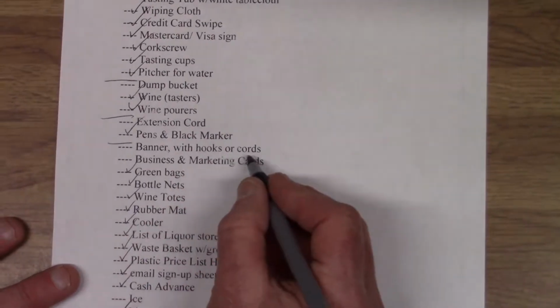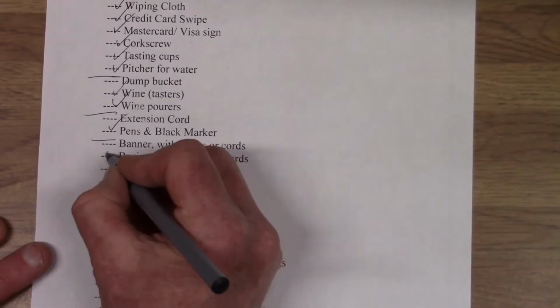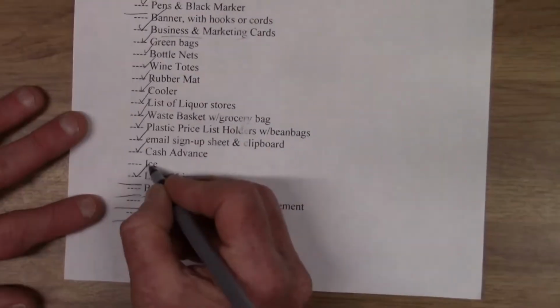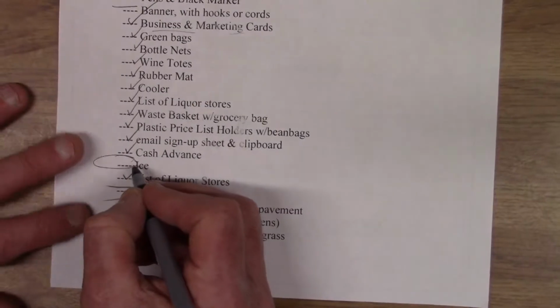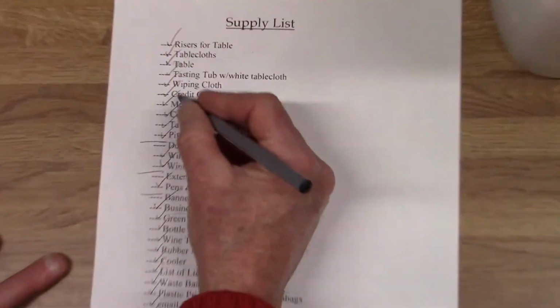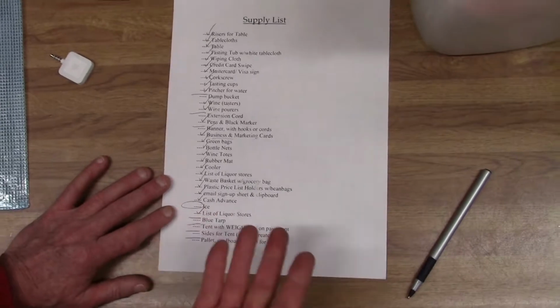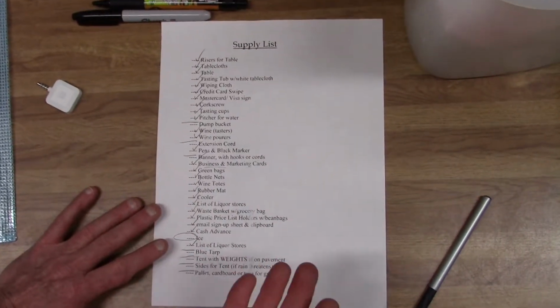Sometimes you might take the banner with hooks. We got the business cards and the marketing cards and the ice. You may take ice if it's a one-day event, or if it's a multiple-day event you may not take it. And we got the table too. So we have everything. Now this goes back into your file, and make sure to bring everything back.